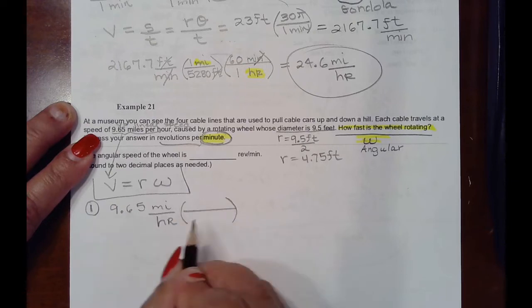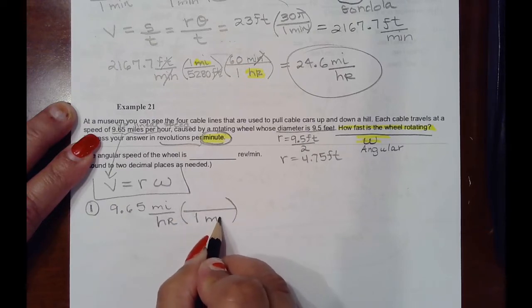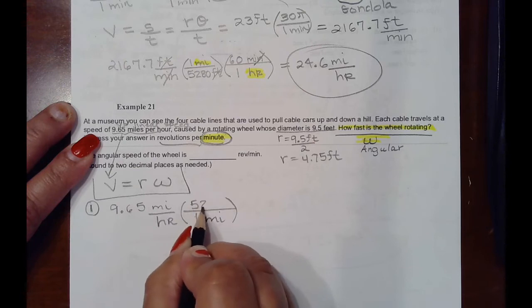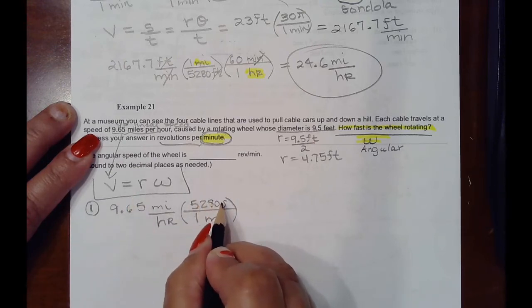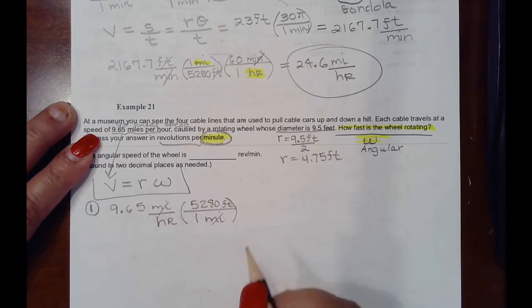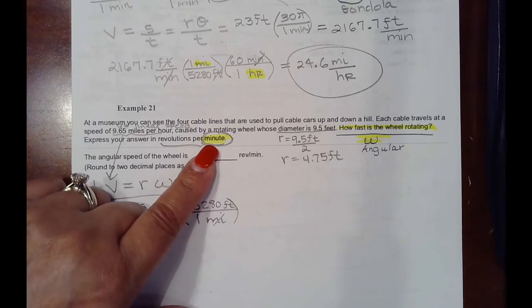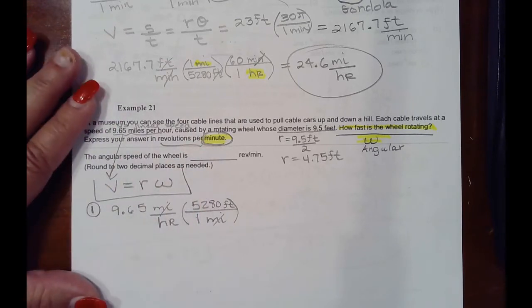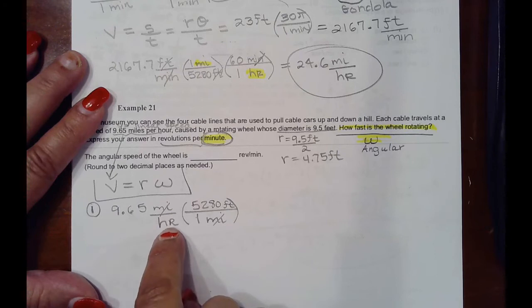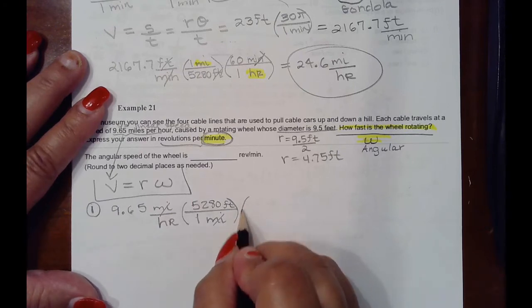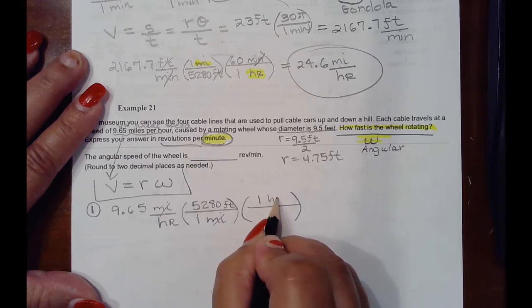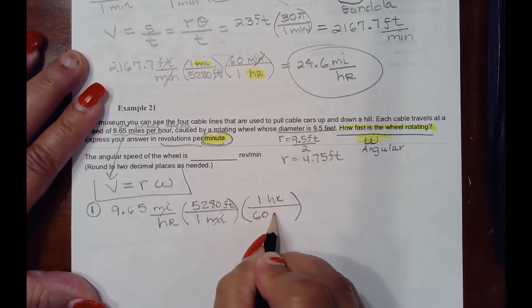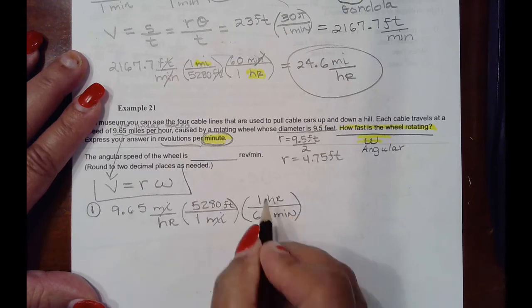I'm going to get out of miles, so 1 mile is equal to 5,280 feet, just like the radius is in feet. They want the unit of time to be minutes in the final answer, so let's get out of hours and go into minutes. 1 hour is equal to 60 minutes.